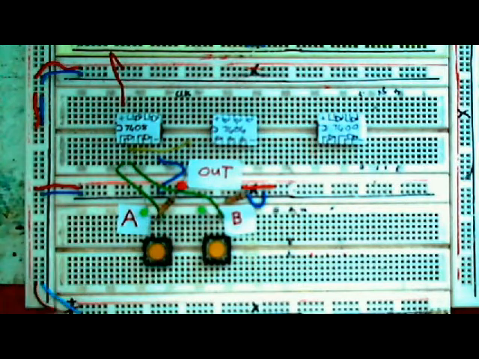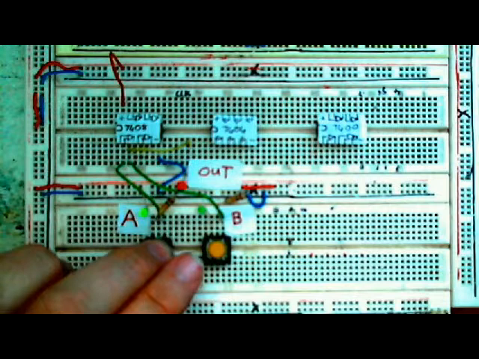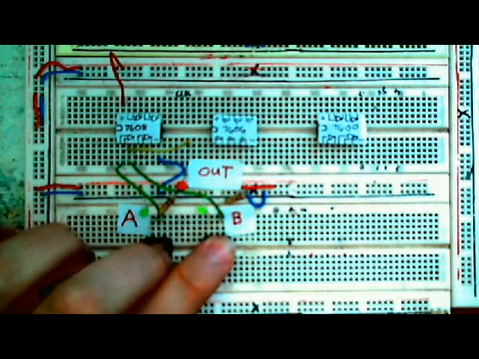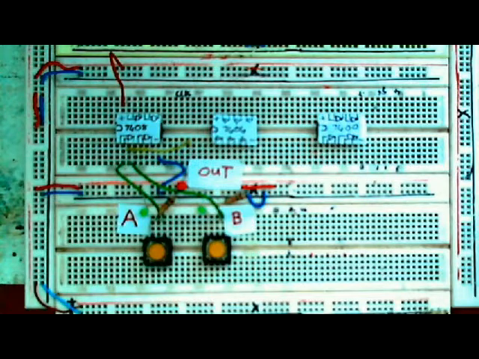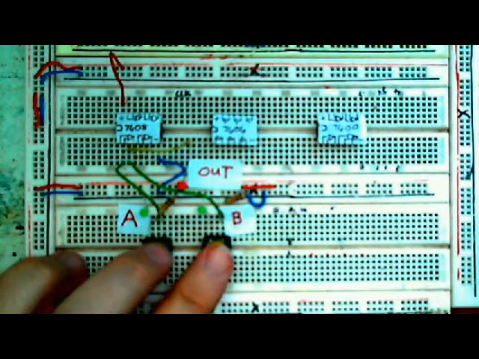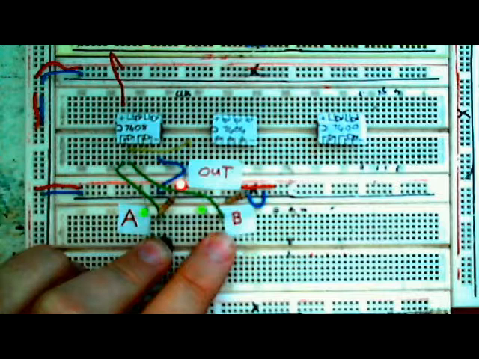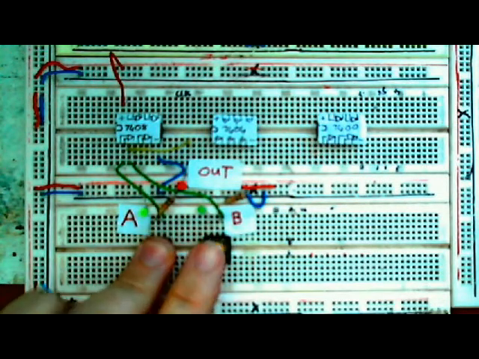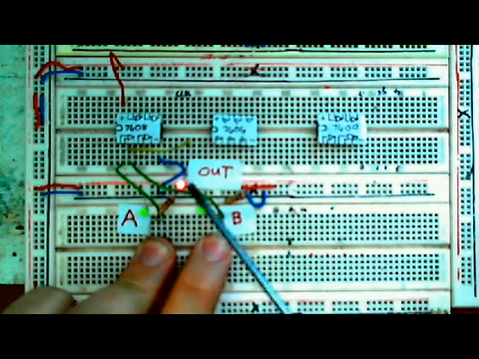If we press the A button or the B button, you'll see that the inputs illuminate. However, the output remains low. But when you combine the two, pressing A and B together, you can see that the output is illuminated, therefore it is high.